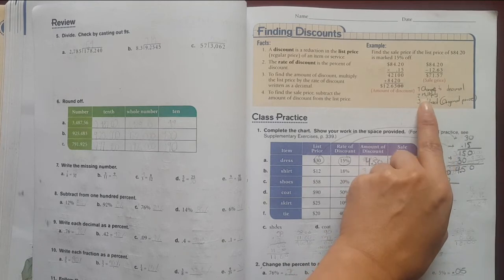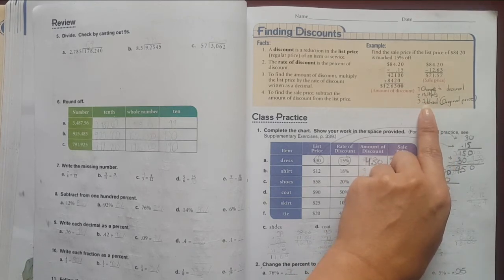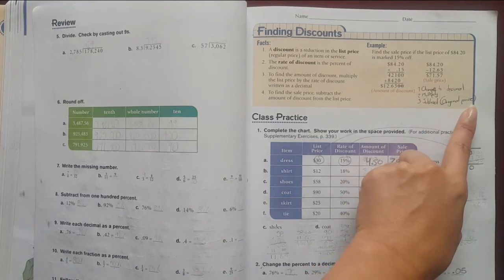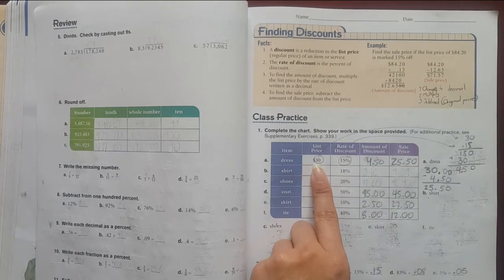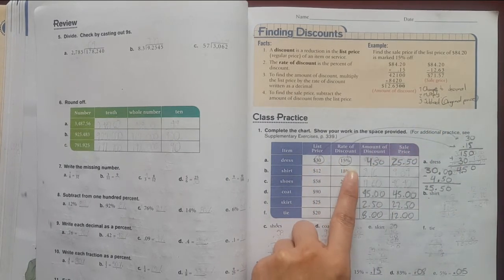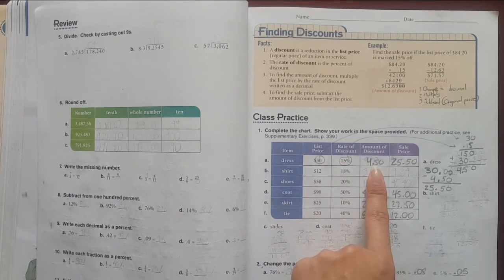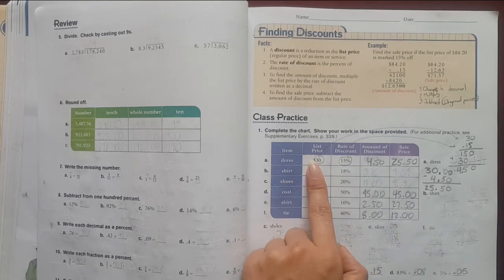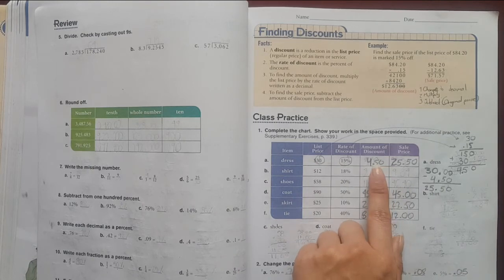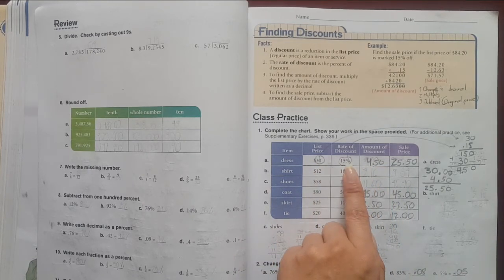Change to a decimal and multiply. And number 3 is subtract, el precio original. Yo cogí el precio original, lo cambié como decimal, lo multipliqué con este y me di cuenta que daba 4.50. Es decir, que a $30 que me costaba el vestido, al yo quitarle 4.50, que es el descuento, me queda en 25.50.